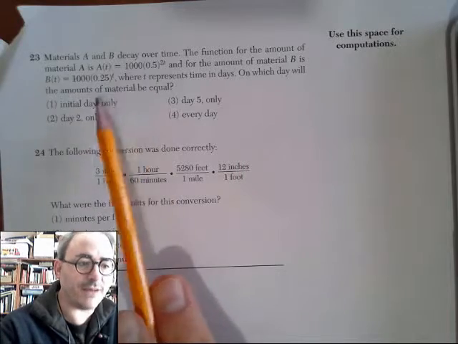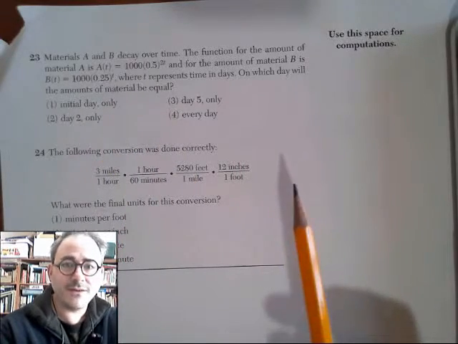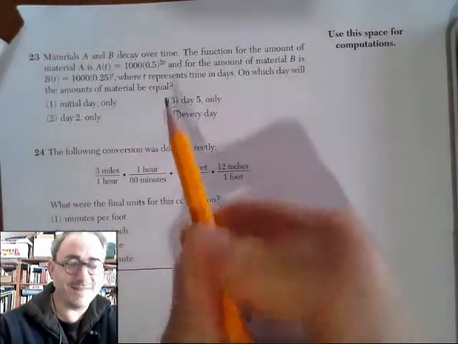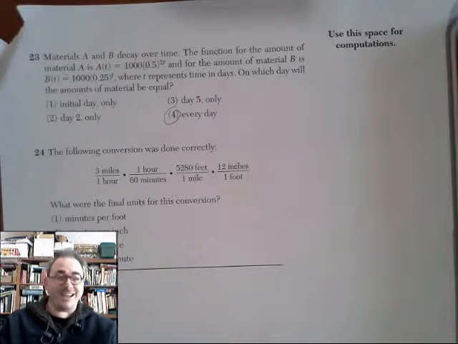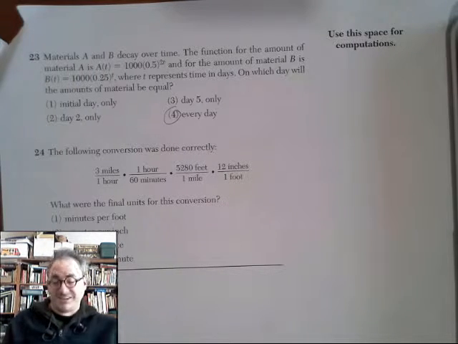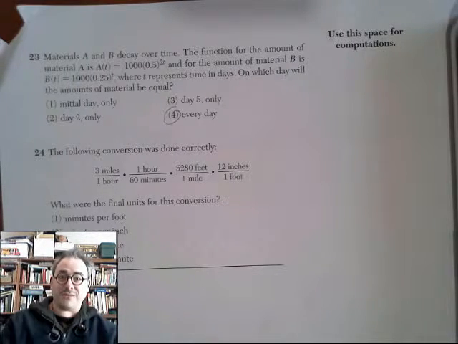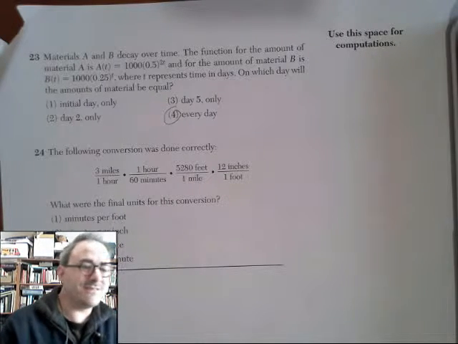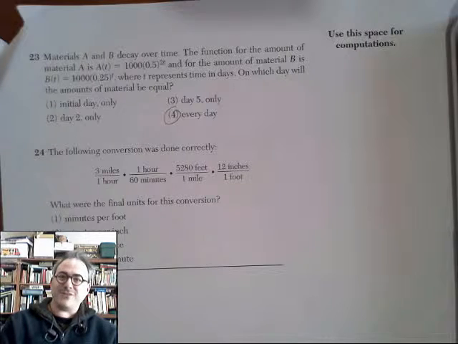Once I've got that, which one of my options does it ask? On which day will the amount of material be equal? What do you think? Do you see the answer? Every day, right? It's the same amount of material every day. On the first day, when we begin this function, they both start at 1,000 pounds or 1,000 grams or whatever 1,000 unit equals. And they're decreasing by these two functions. These two functions lay on top of each other.